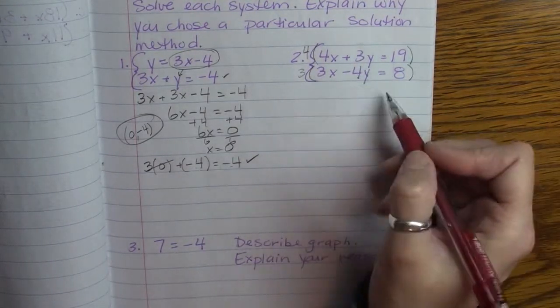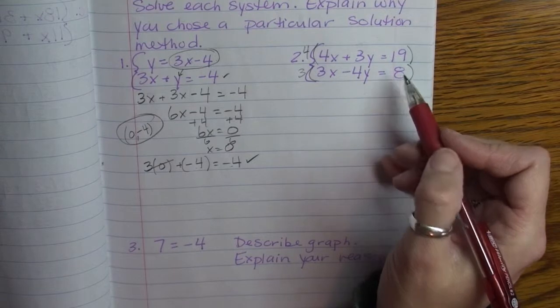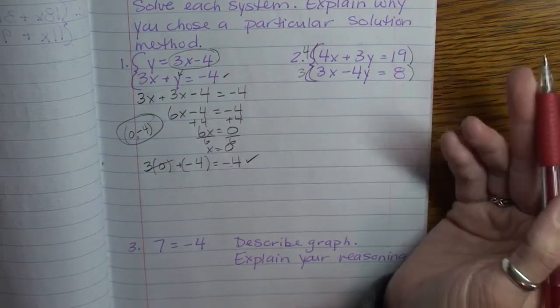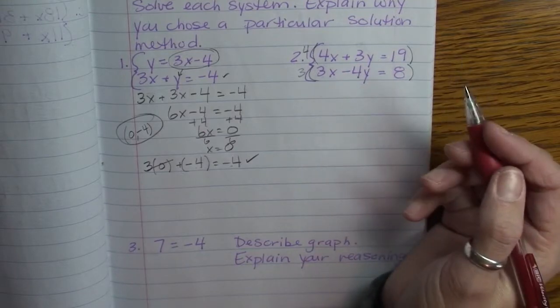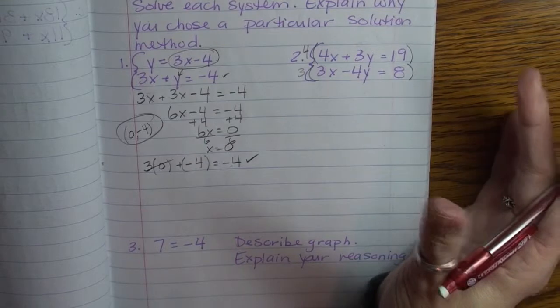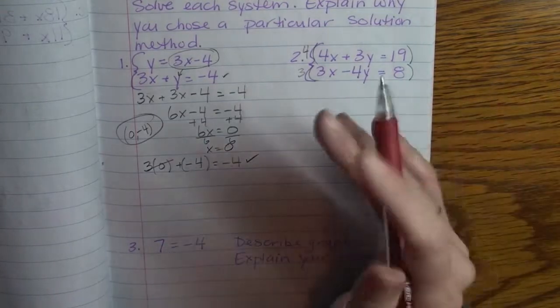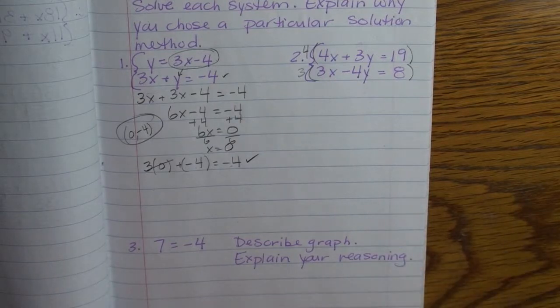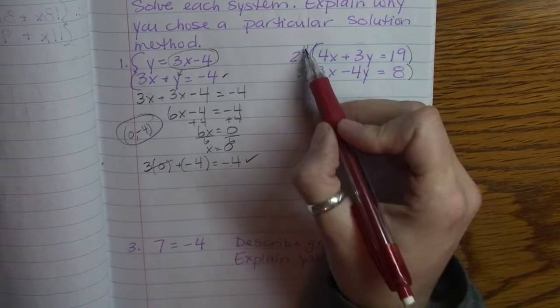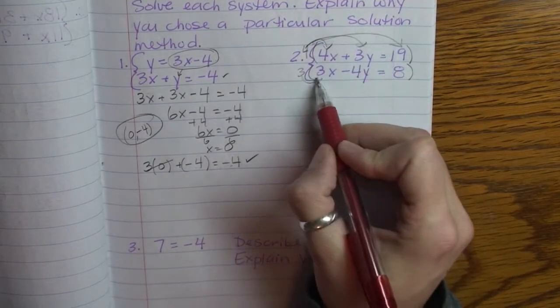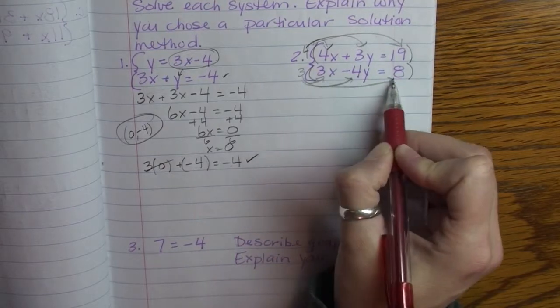So I still think elimination is the best option, even though I have to do a step first. It's an easier step than rearranging and solving for a variable. I could solve for y and then substitute it in. It's still right. You can use either one anytime you want. It's when you're given the choice, you want to pick the one that is the most simple, has the least amount of steps. So I'm going to multiply everything up here by 4 and everything down here by 3.